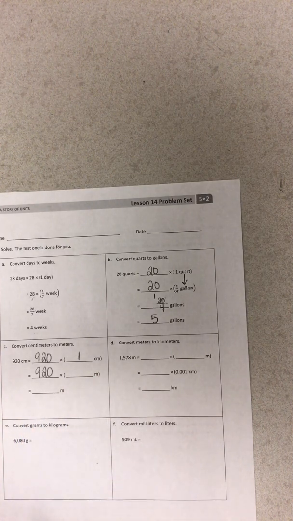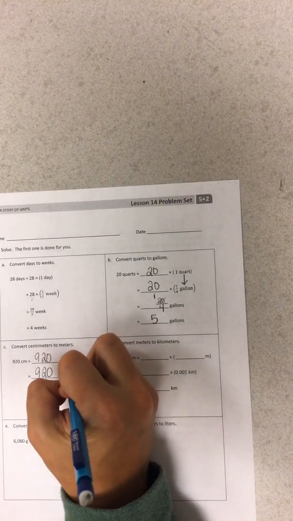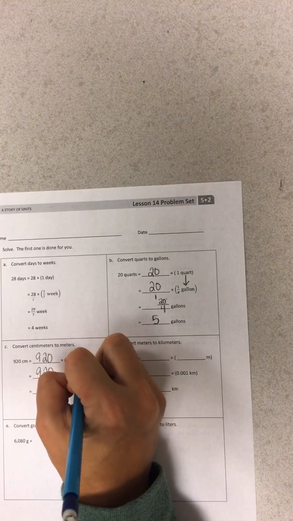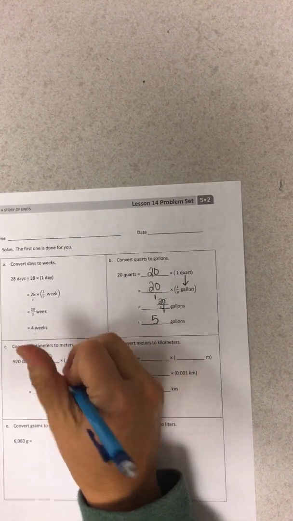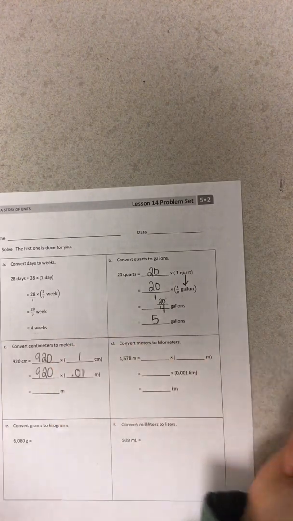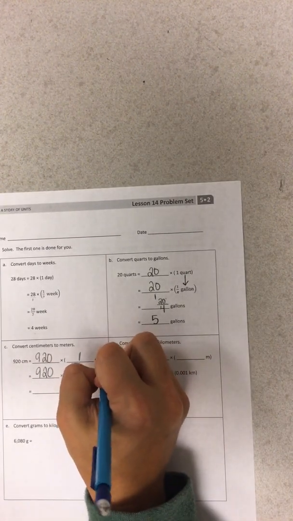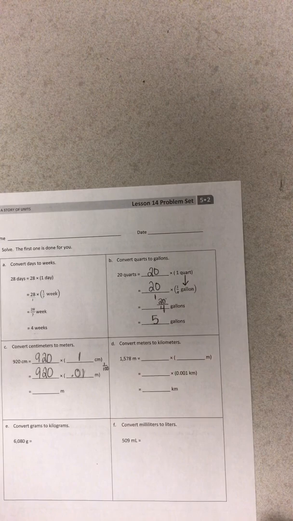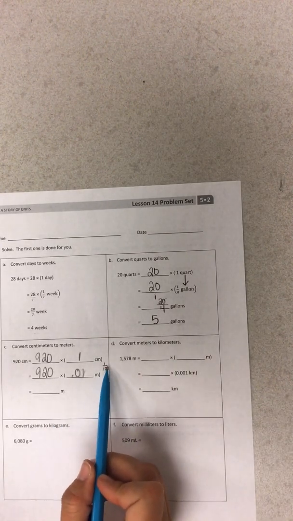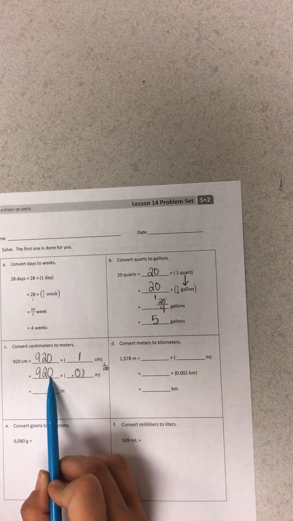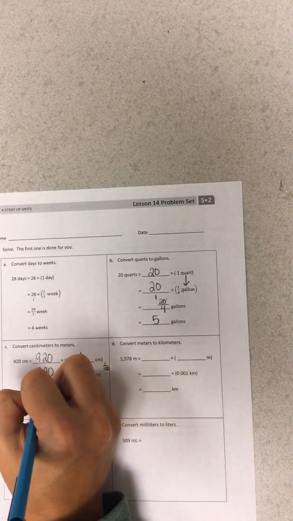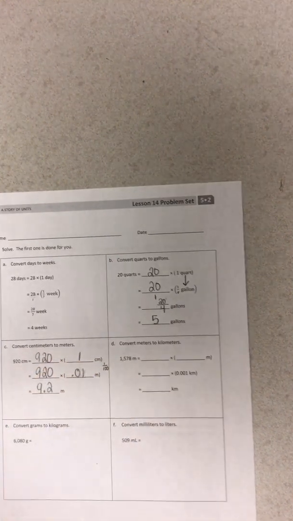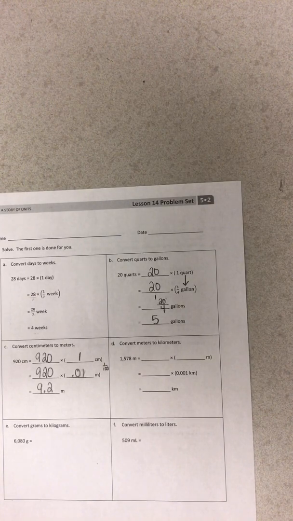Well, I know that 1 meter equals 100 centimeters. So in order to convert that back, I am actually going to multiply it by 1/100th. Or you could actually write it as 100th. Okay, so then what you could do is divide this by 100 or multiply this by 1/100, which your answer is going to give you 9 2/10 of a meter. Okay.